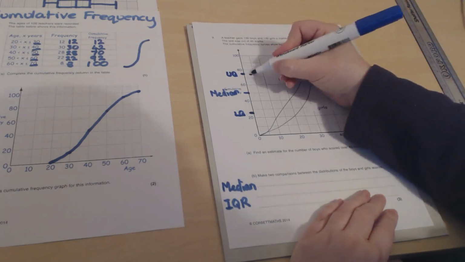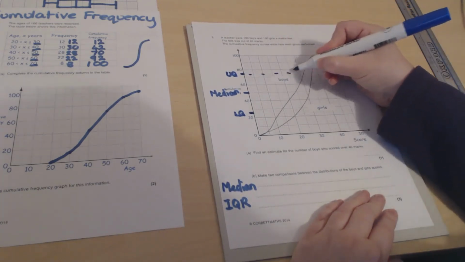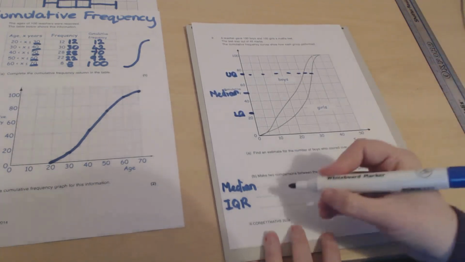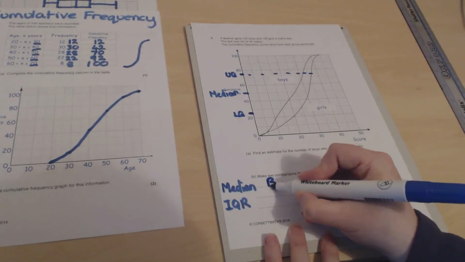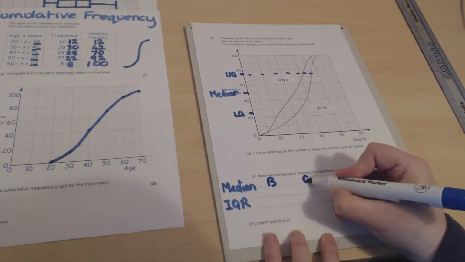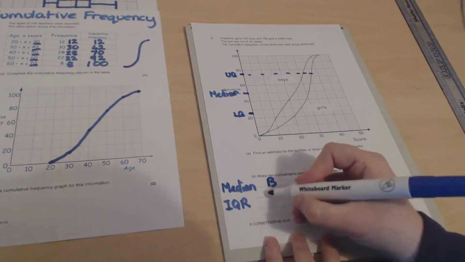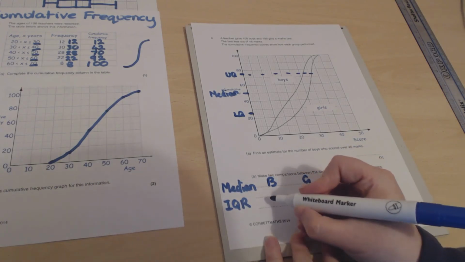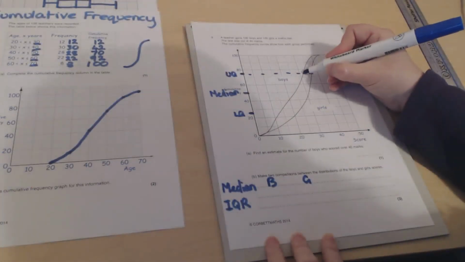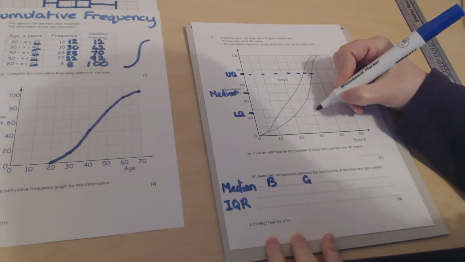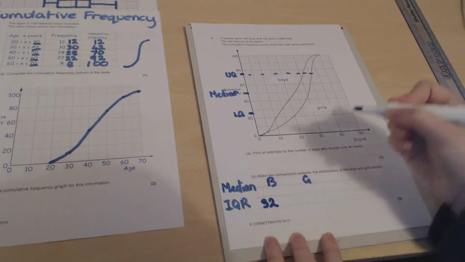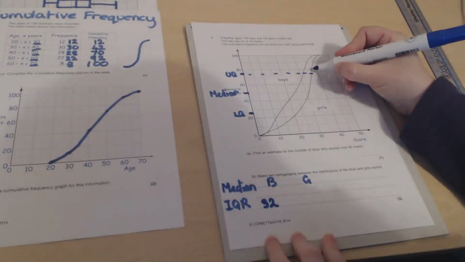So if we go across here, and we need to go to both of them at that point. So for the boys and the girls, so for the boys, the upper quartile is, if we come down from the boys, we're going to hit 32. And for the girls, it's a bit further over.